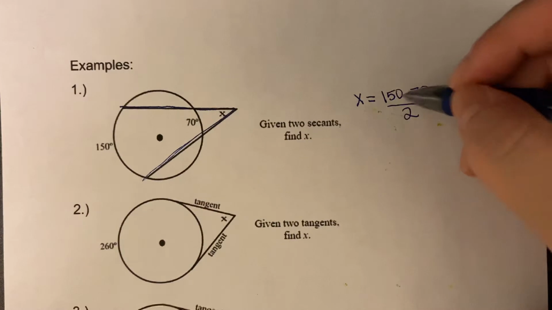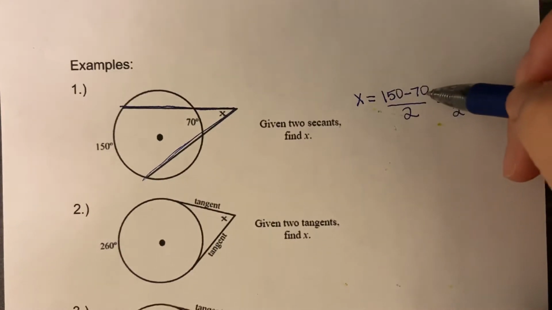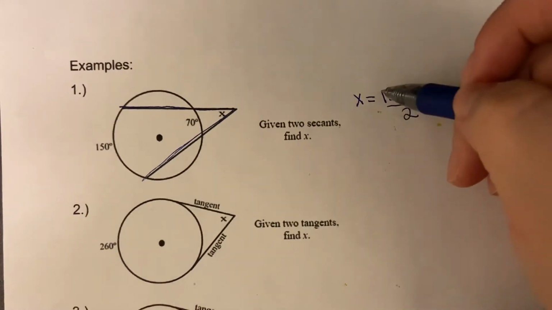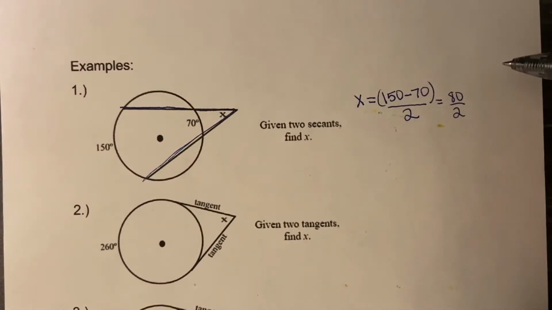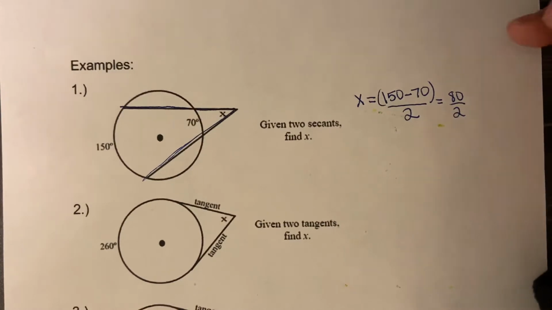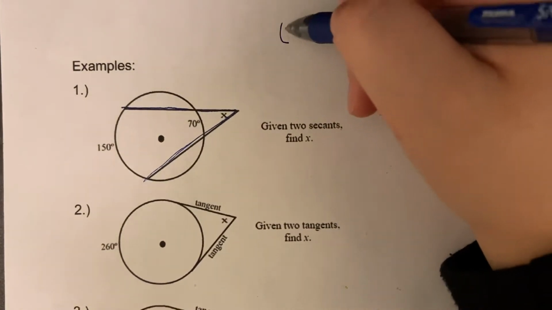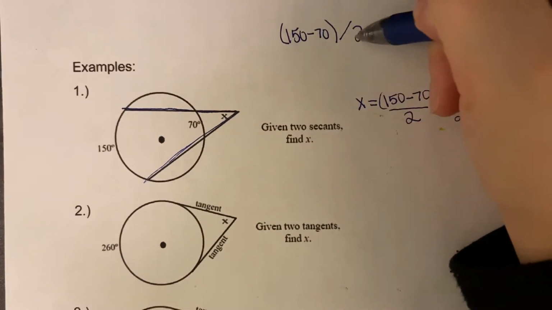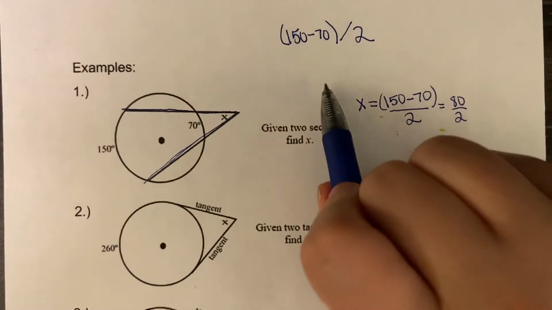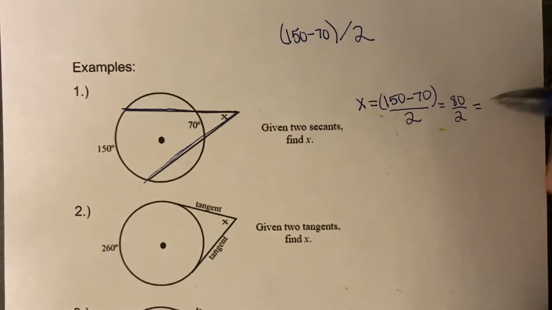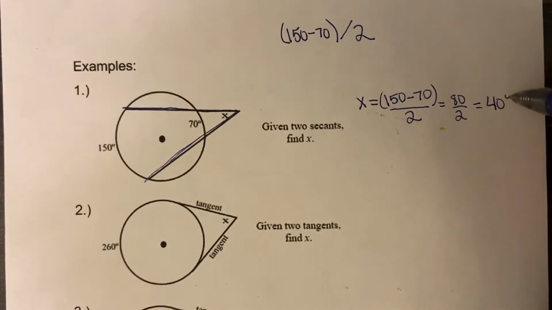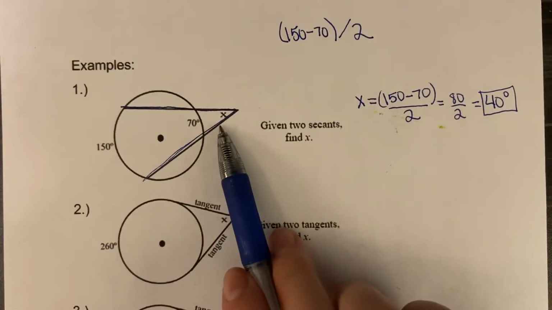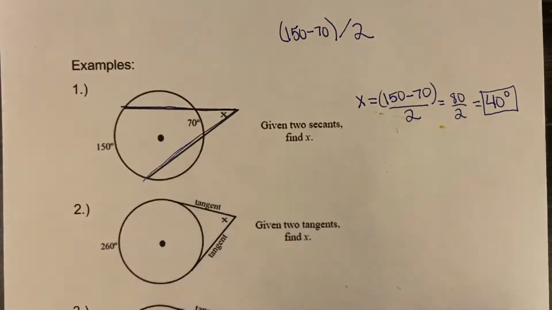You could do this in your calculator, do this first, enter, and then divide by 2. Or if you want to do it in one line in your calculator, put this in parentheses: a parenthesis, 150 minus 70, close it, then divide by 2. That's if you want to punch it in one line. Or you could just do it this way, which is pretty easy too. You would get that x is 40 degrees on this problem. So this exterior angle ends up being 40.